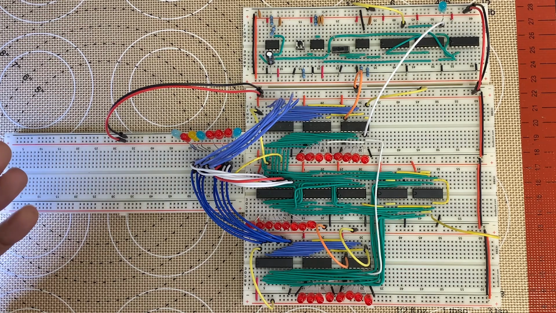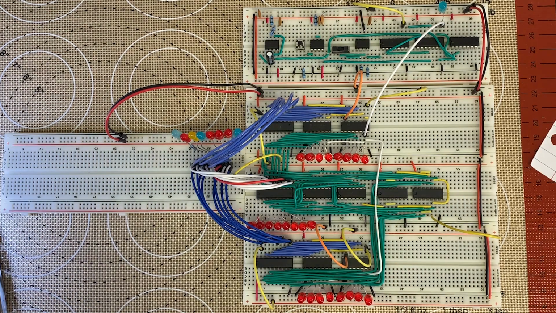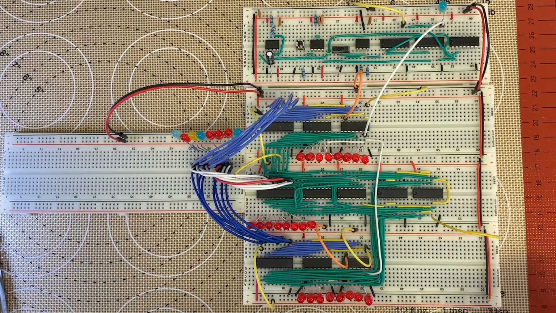That's pretty straightforward. So now that we've got all of our theory out of the way, let's get right into testing our arithmetic logic unit, right? So here's the deal.